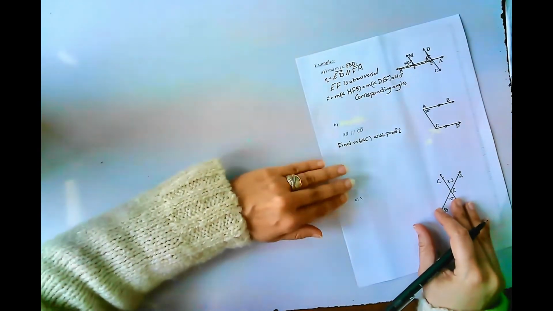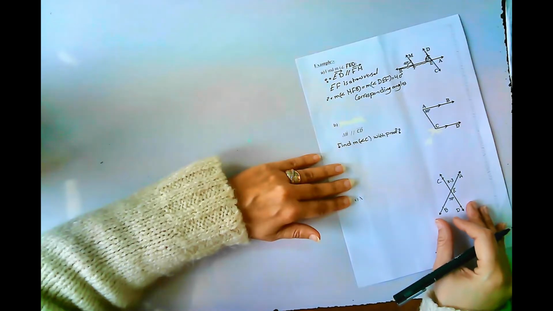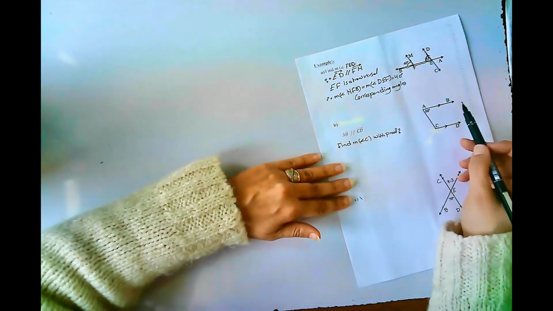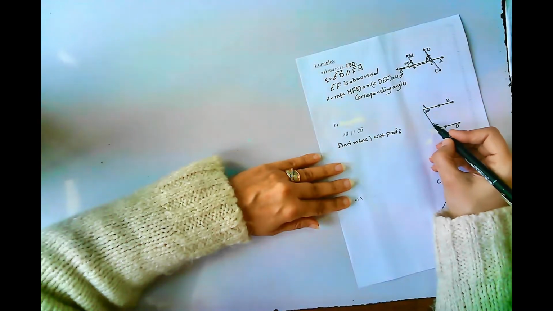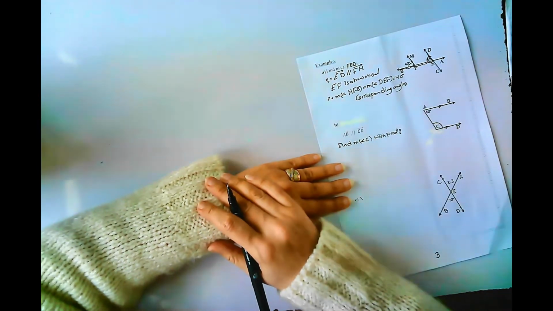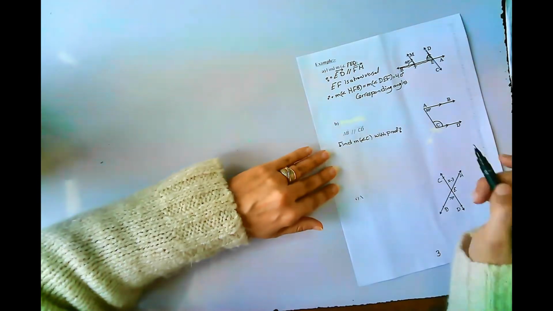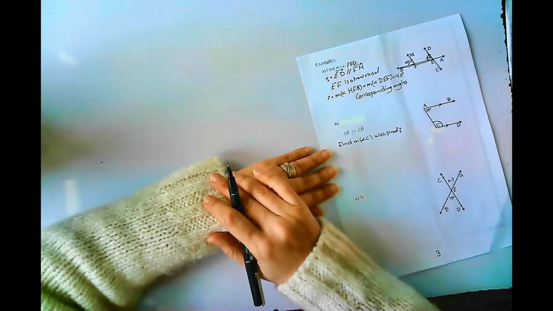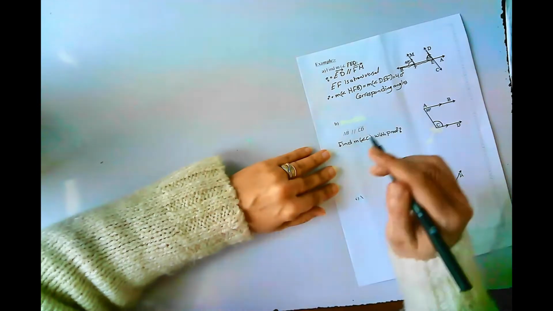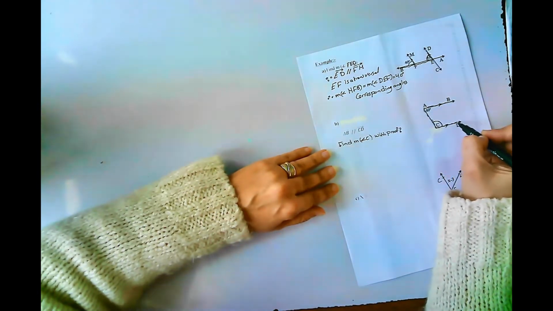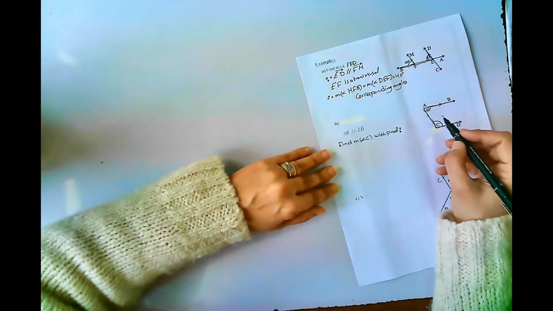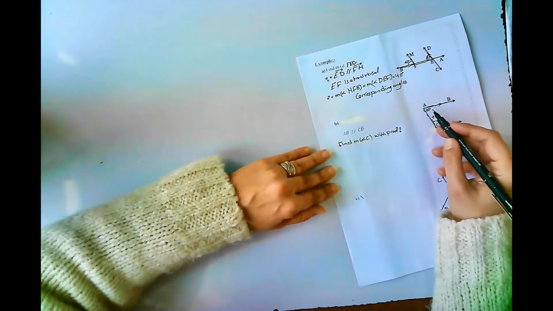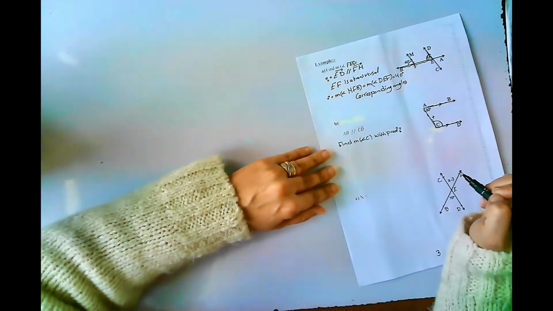Number B, AB parallel to CD, find the measure of angle C with proof. Since AB is parallel to CD, this is letter U, then the measure of angle C equals 180 minus 80, which is 100. Why?